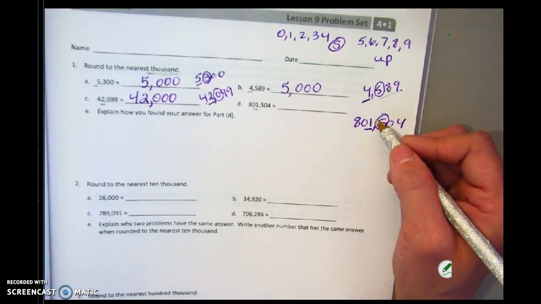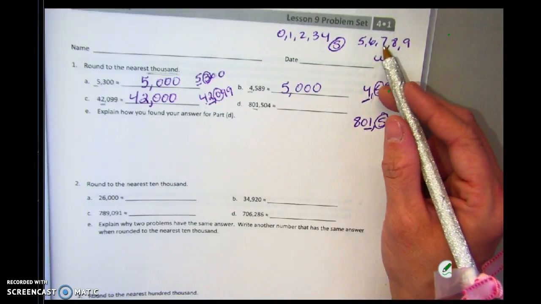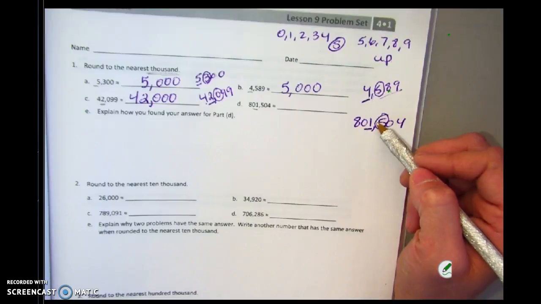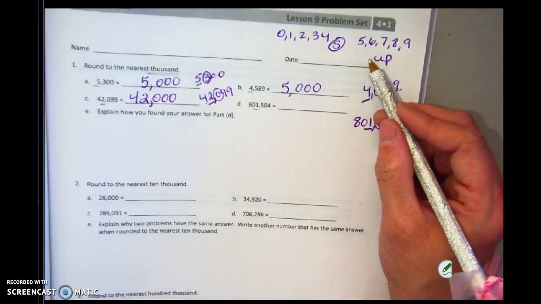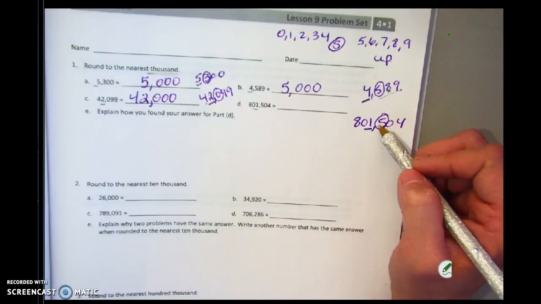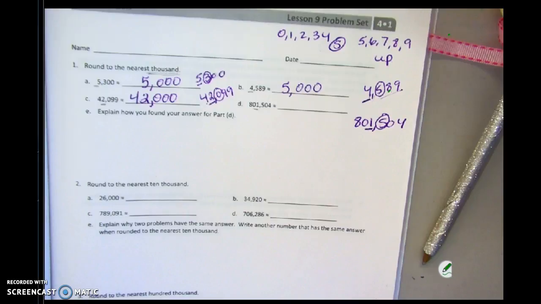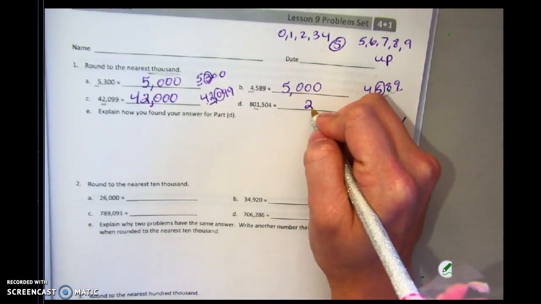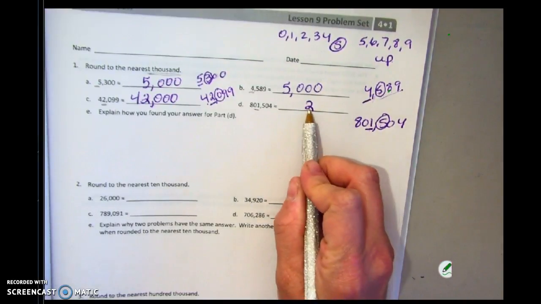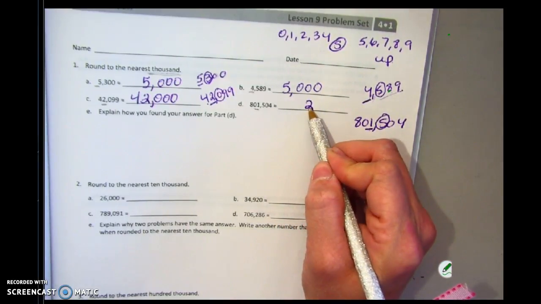Now the 5 tells me that the 1 is going to go up. I use that note. If it's going to go up, write that number on your line now. Okay, looking at our number. So again, the 5 tells me that the 1 is going to go up. And if my 1 is going to go up, my 1 is going to become a what? A 2. So I'm going to write down that thousands place is going to be a 2.